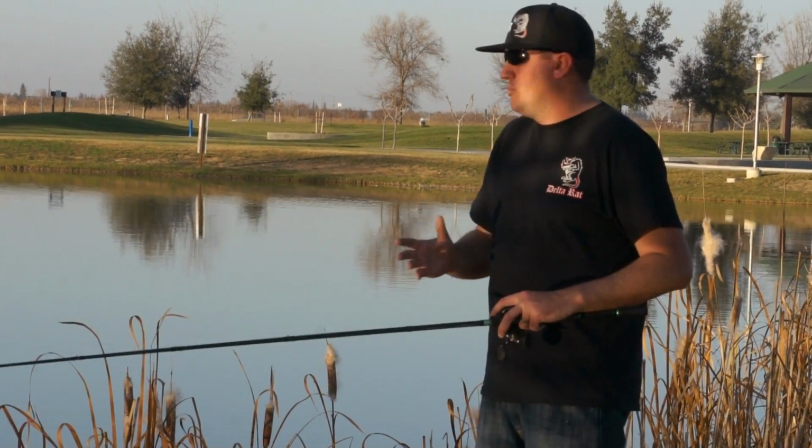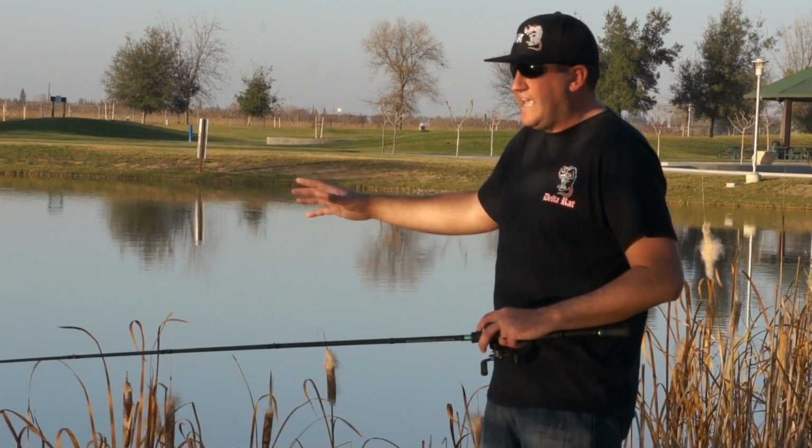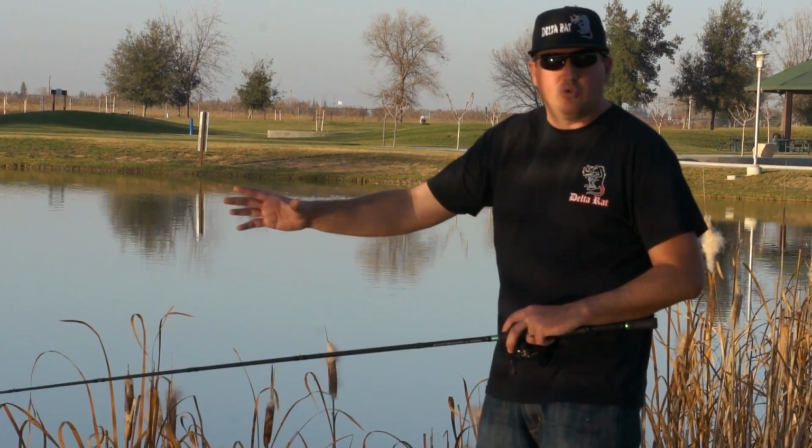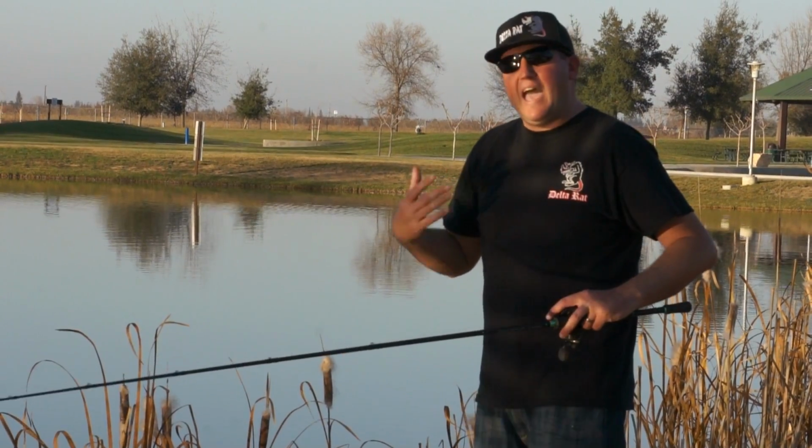We start to get later into the winter. The plants start dying off like this, they start consuming oxygen. That same bait starts moving back out towards the later fall, back out to the main lake points. So I consider that a condition.